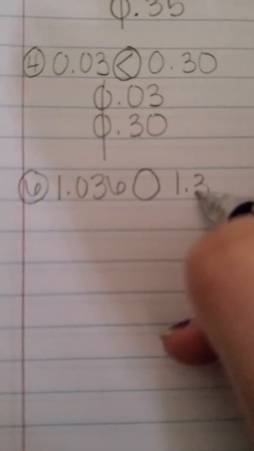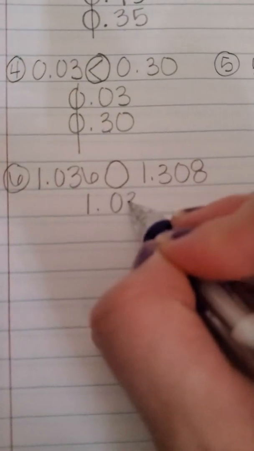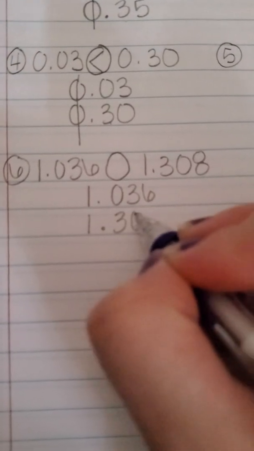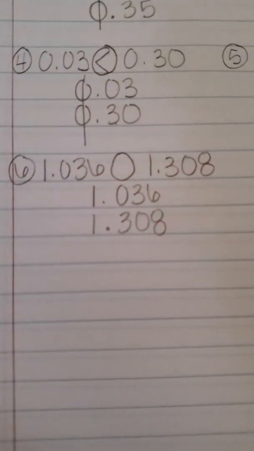Number 6. We have 1 and 36 thousandths comparing with 1 and 308 thousandths. So let's line up our decimals. Make sure that you copy your numbers precisely or you could get it wrong.